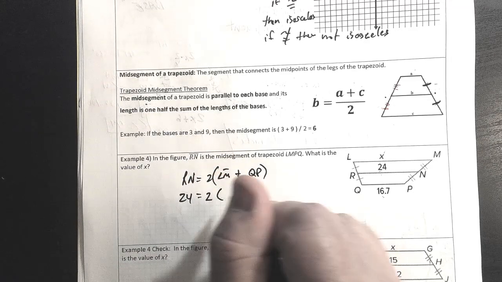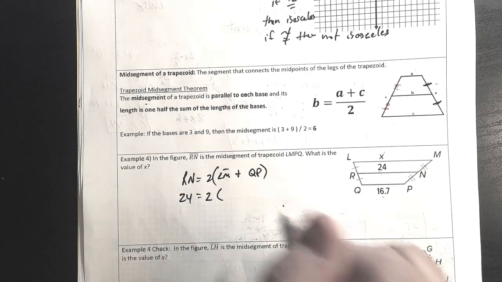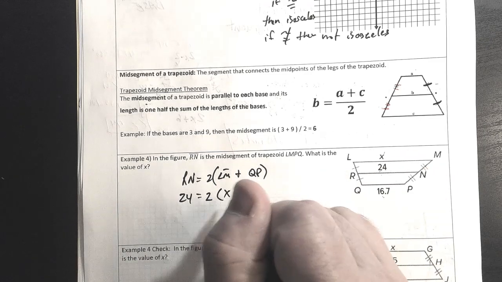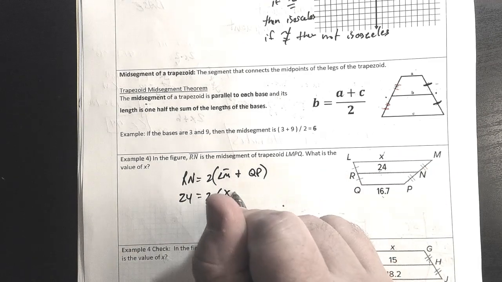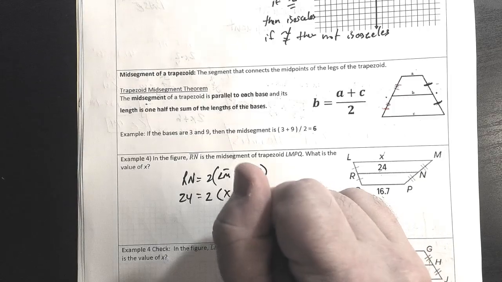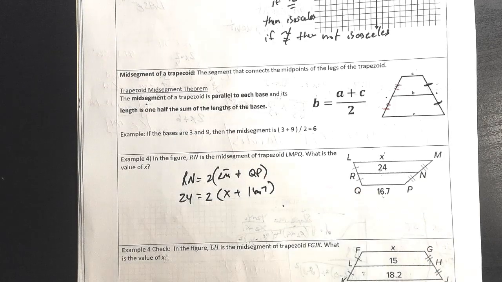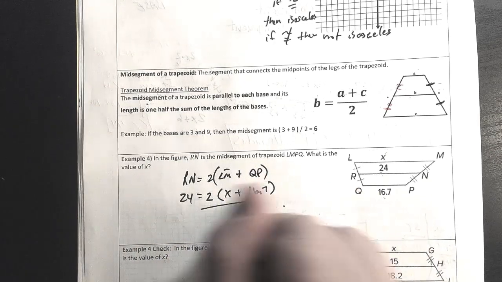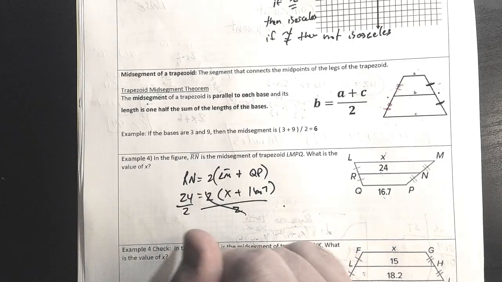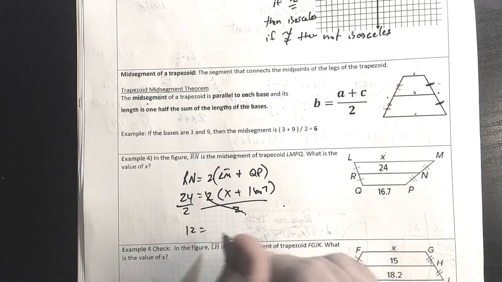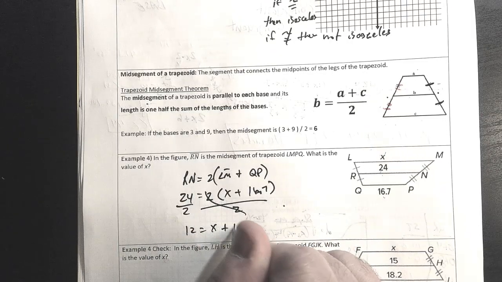It's 2 times LM, that's x, that's what we're looking for, plus QP, 16.7. All right, so we're going to divide both sides by 2 to get rid of that. 24 divided by 2 is 12. So 12 equals x plus 16.7.